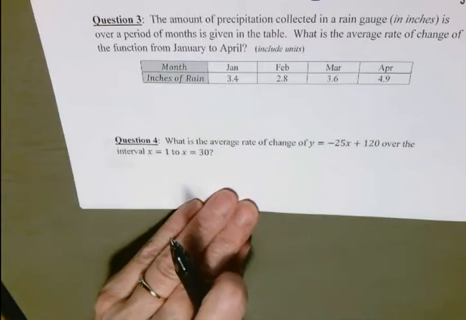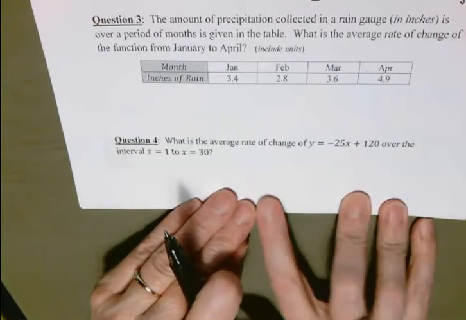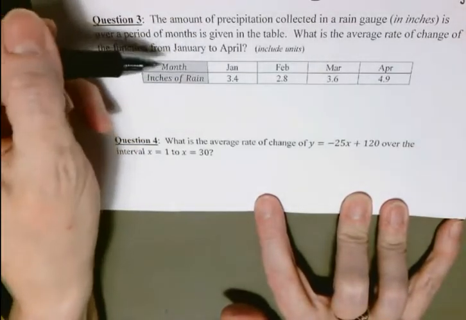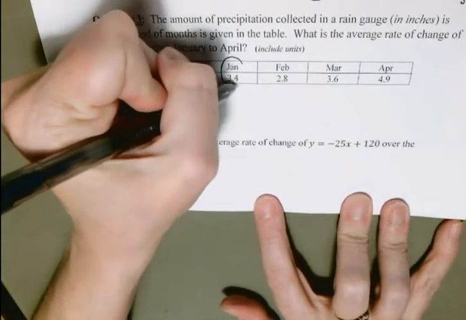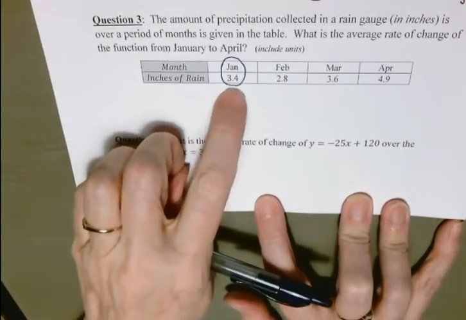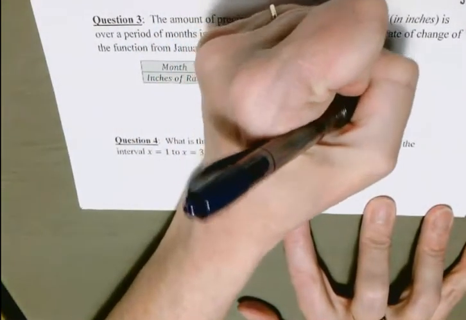Question 3. The amount of precipitation collected in a rain gauge in inches over a period of months is given in the table. What is the average rate of change of the function from January to April? Include units. So the first thing we want to look at is which ordered pairs it is asking for. So the first one is the month January. So you'll notice the inches of rain in that month were 3.4 inches, and the other is April. So this is at the end of the table.